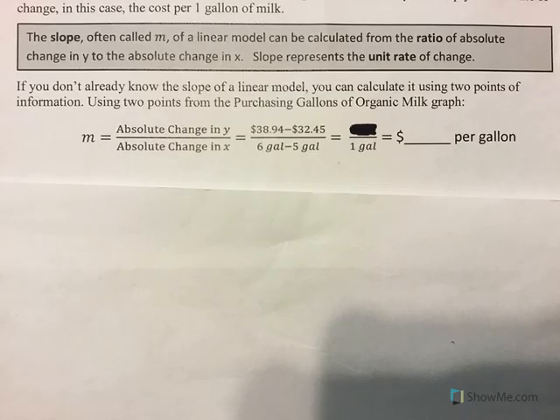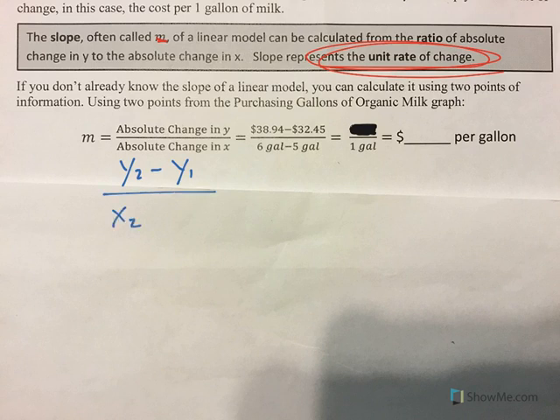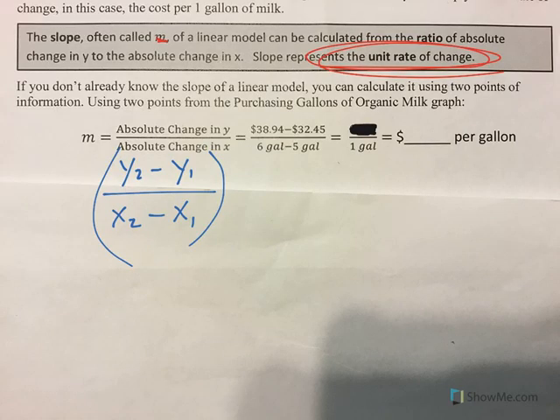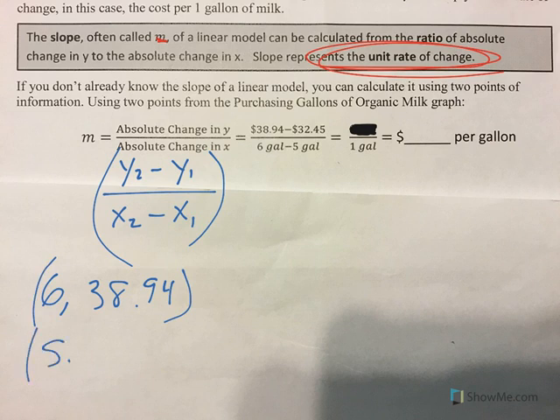Now, slope, often called m in terms of a formula, is the unit rate of change. That is oftentimes how you will see it. So it's the change in y, which is basically subtracting the two y values, over the change in x, where you subtract your x values. This is if you have ordered pairs. So if you look back, we're looking at these two spots here in our gallon of milk. If you buy 6 gallons, it costs you $38.94. If you buy 5 gallons, it costs you $32.45.